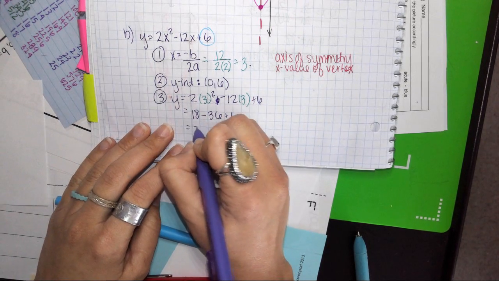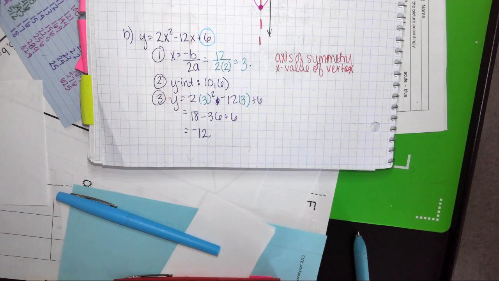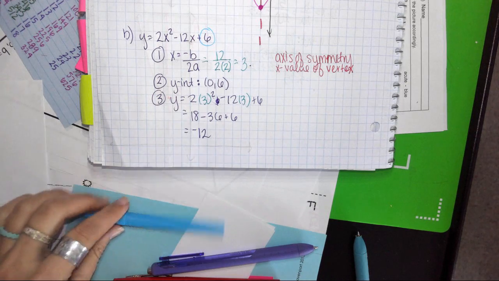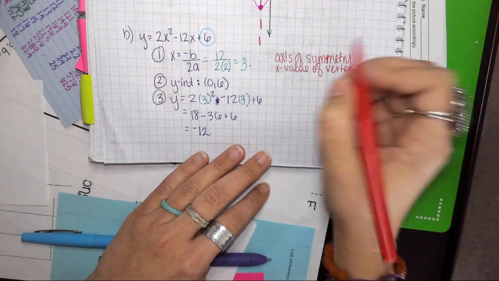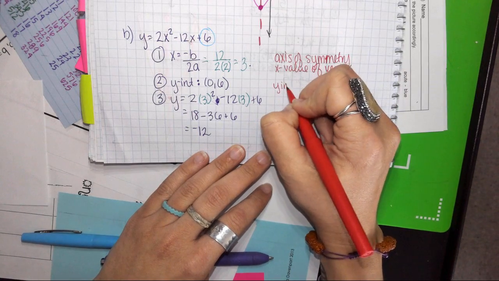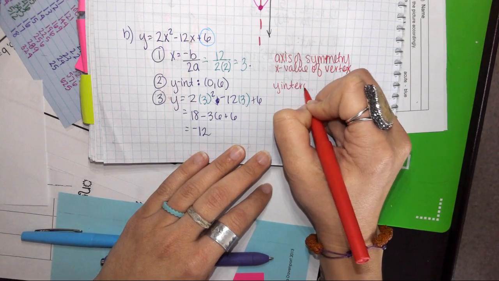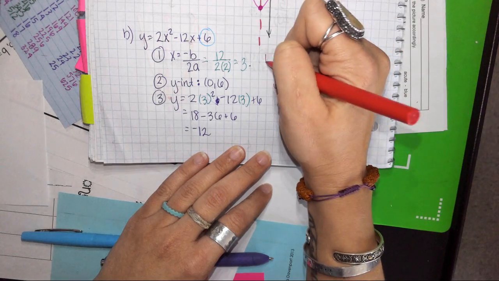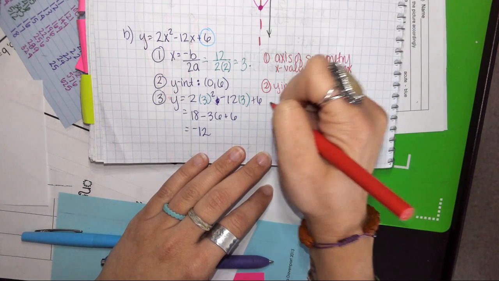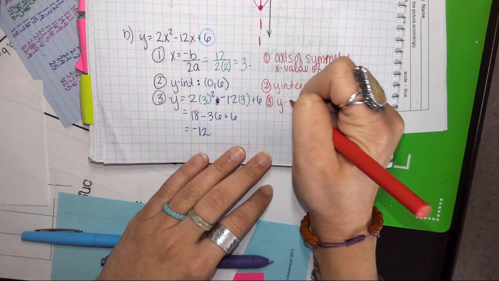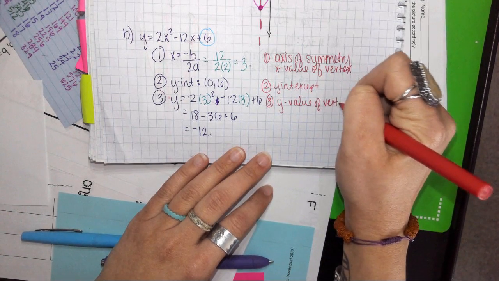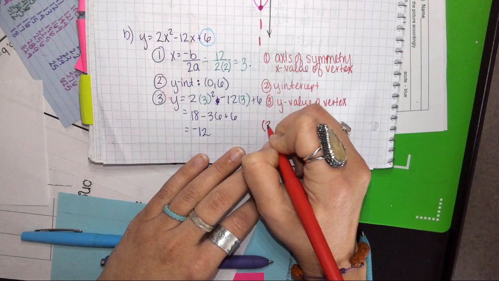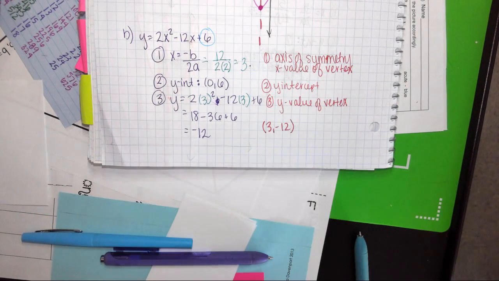Negative 12. So we found our axis of symmetry, which is the x value of our vertex, our y-intercept, and then we found the y value of our vertex. And as Reggie told us, we write it as a coordinate, 3, negative 12.